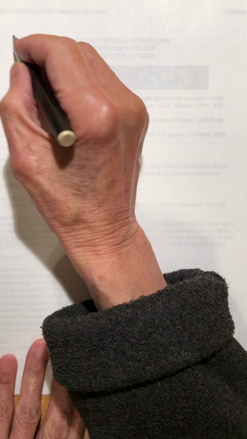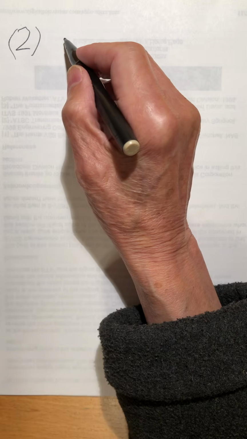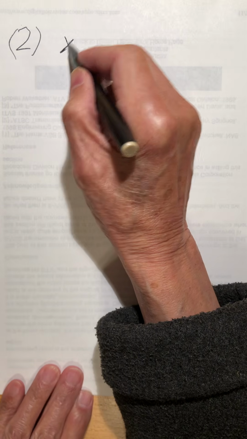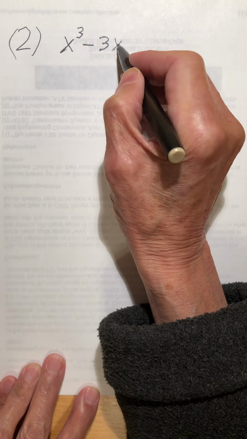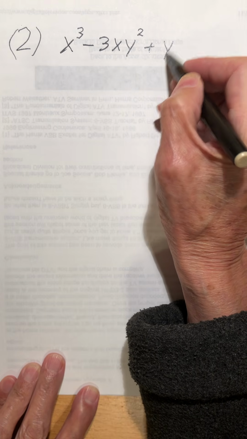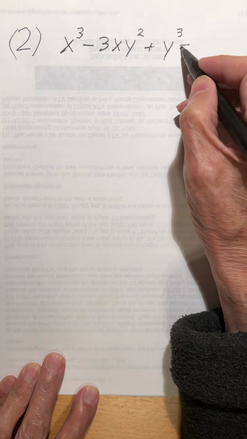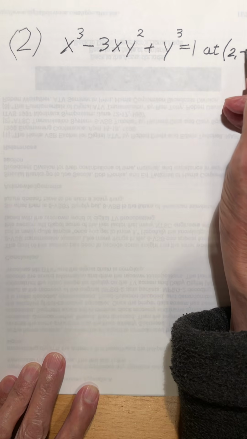Number 2. x cubed minus 3xy squared plus y cubed equals 1 at (2, negative 1).